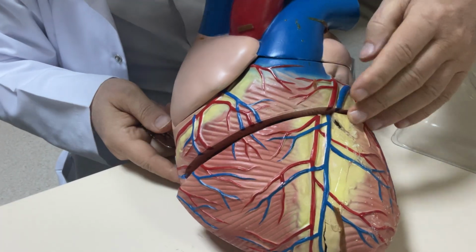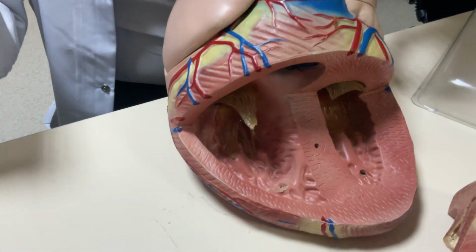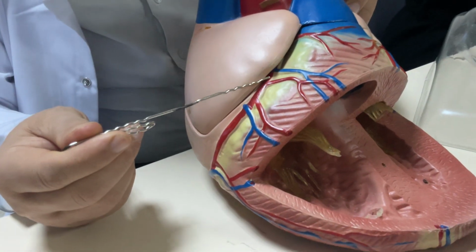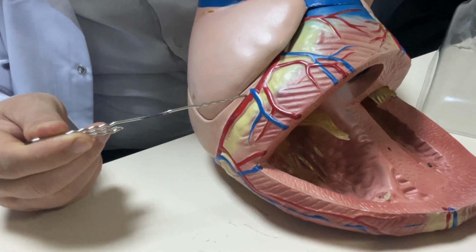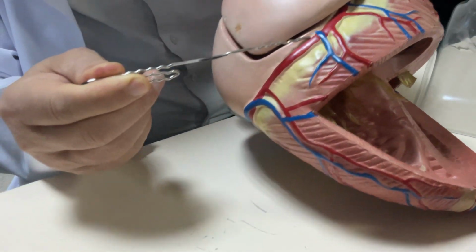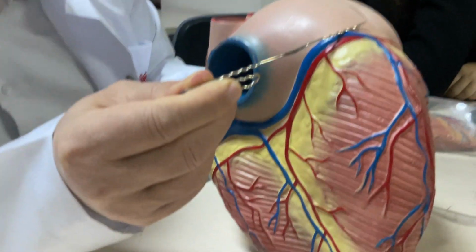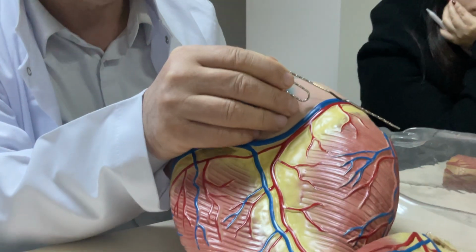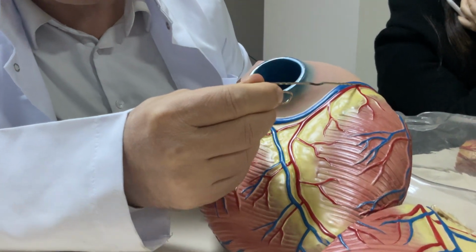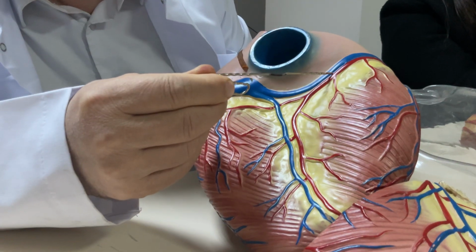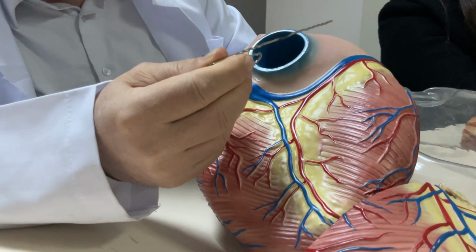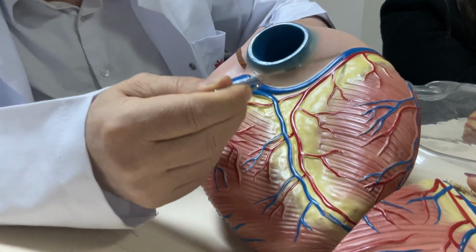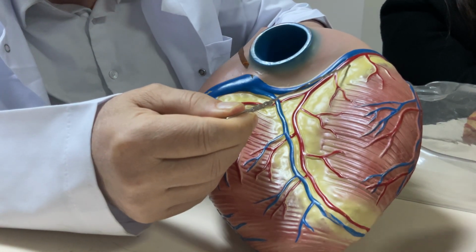Let's continue. This right coronary artery runs in the coronary sulcus and turns to the posterior surface of the heart, in the posterior right half of the coronary sulcus.